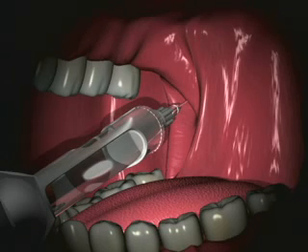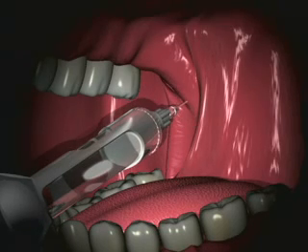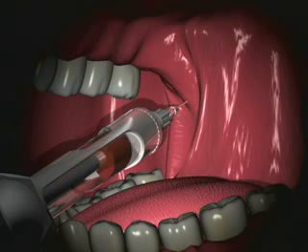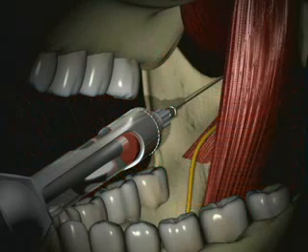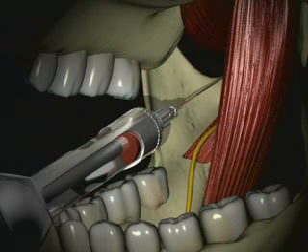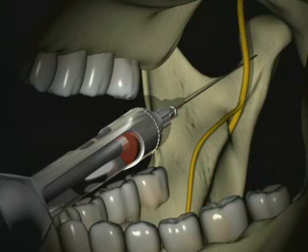Once contact is made, the needle should be withdrawn 1 millimeter and the full cartridge administered following a negative aspiration. It is important to note that if bone is not contacted, one should not inject but redirect until the neck of the condyle is contacted. The injection site is bounded by the medial pterygoid muscle and the sphenomandibular ligament medially, the lateral pterygoid muscle superiorly, the ramus laterally, and the neck of the condyle posteriorly.